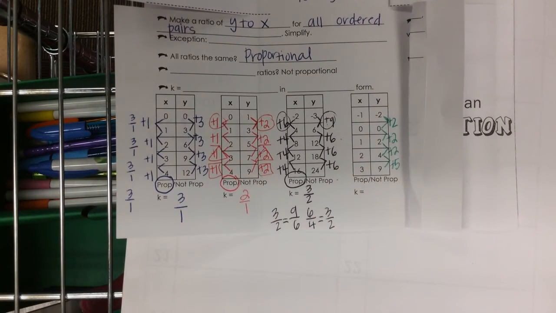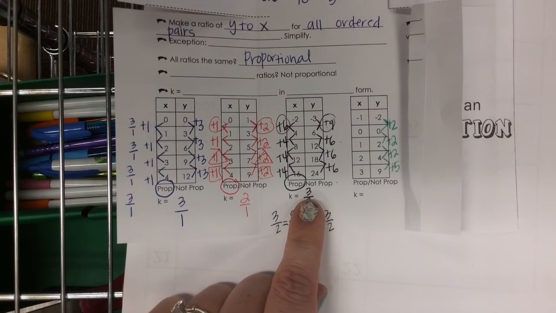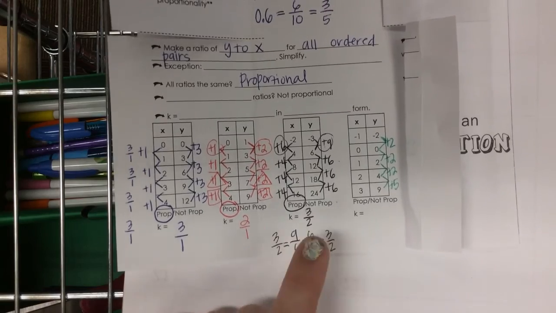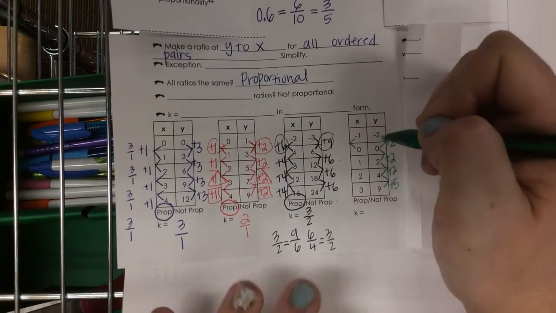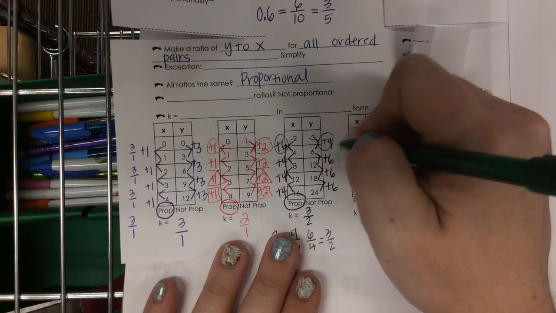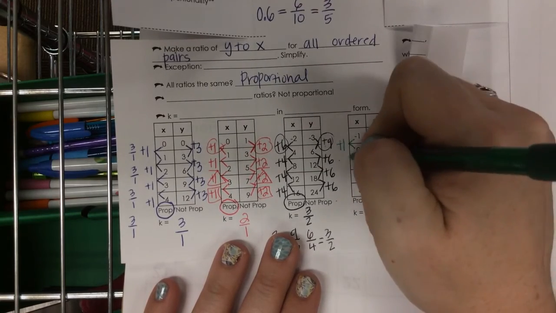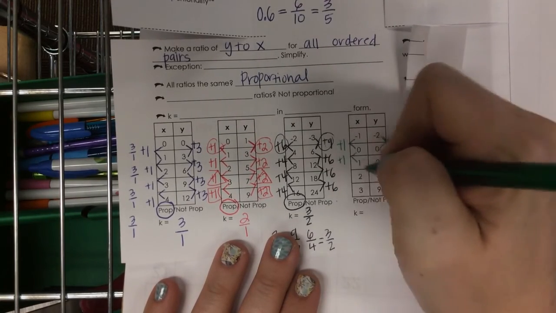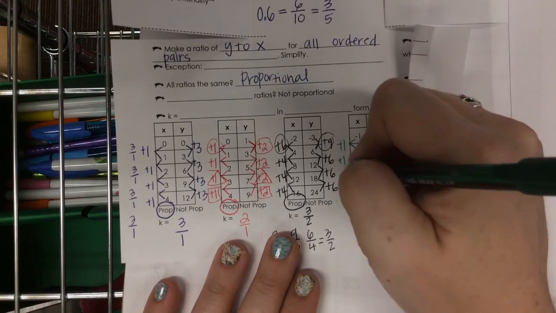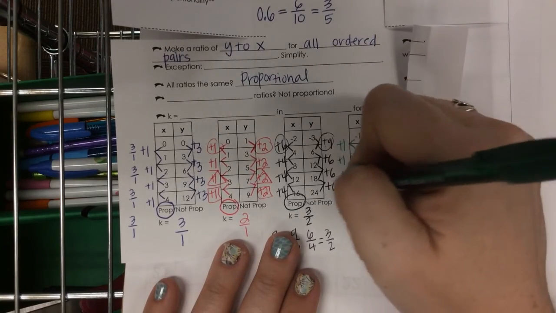Now, should I stop and be like, uh-oh, there's a weirdo in the group, or do I have to keep going? I need to keep going, right? Because there was a weirdo in this group and it worked out. -1 to 0, +1. 0 to 1, 1 to 2, 2 to 3.